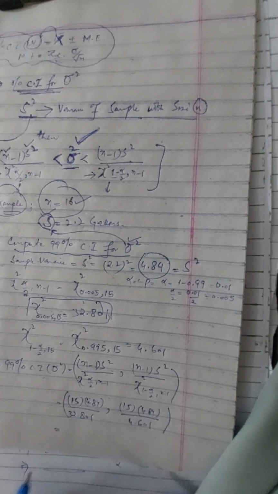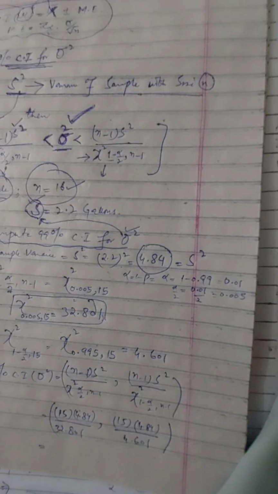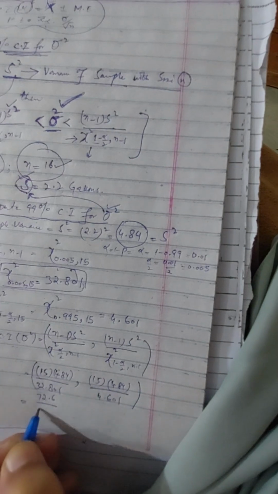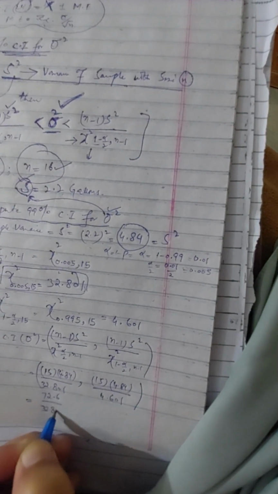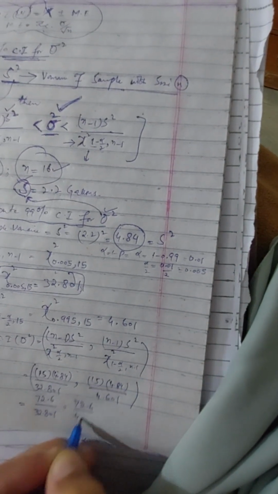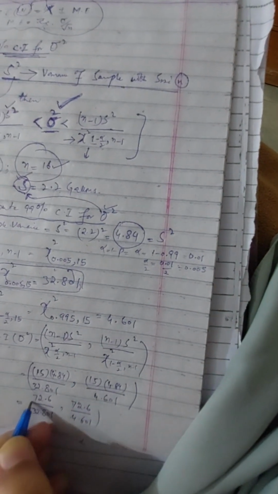Making these calculations, we get 72.6 divided by 32.801 and 72.6 divided by 4.601.